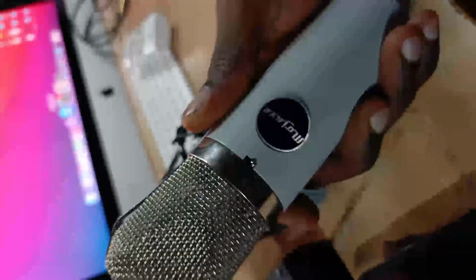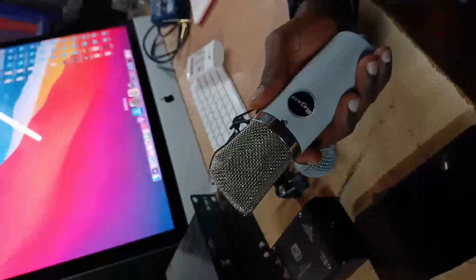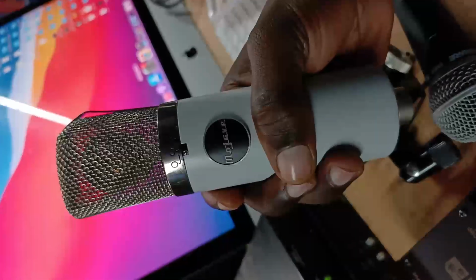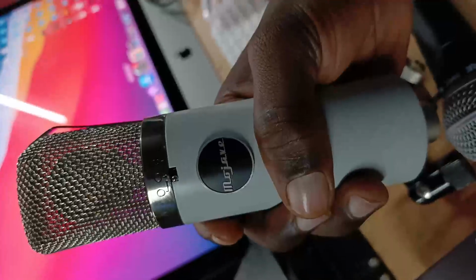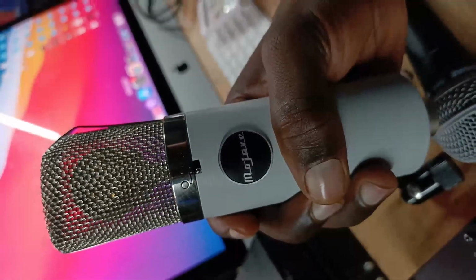These are the pickup patterns. Polar patterns are the ability for a microphone to pick up sound waves, how a microphone picks up a pattern in which a microphone picks up that sound.